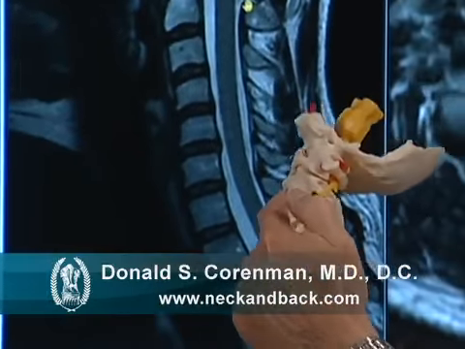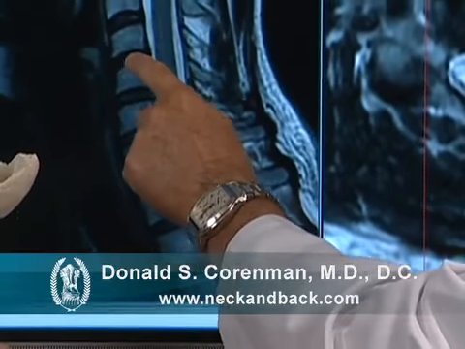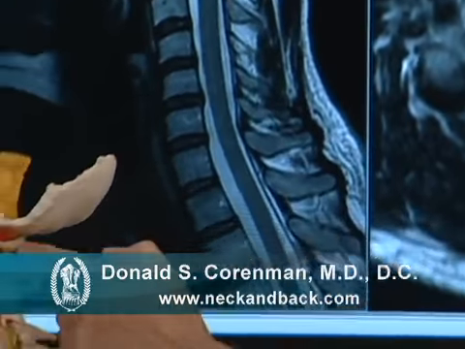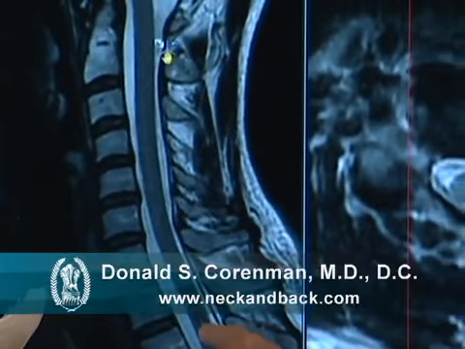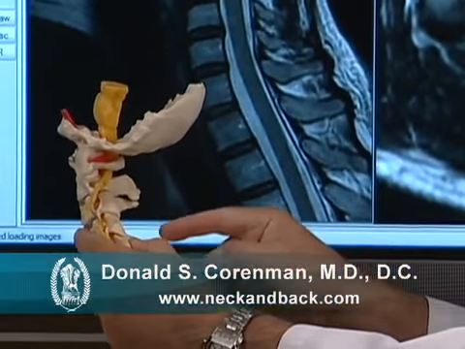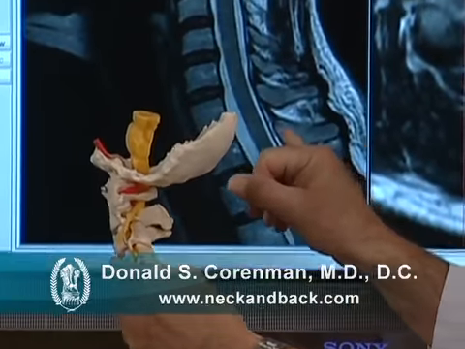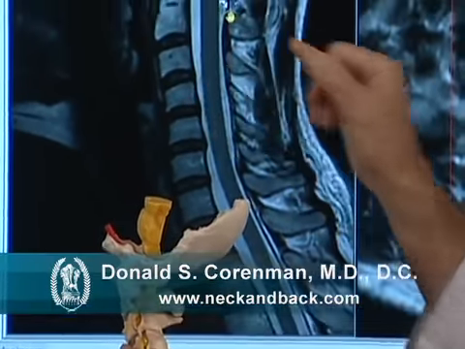You can see the individual discs here. And in the center, where the spinal cord is, you can see the spinal cord coming down in the center there. You can see these spinous processes, which are projecting out of the back right here, here, and here.